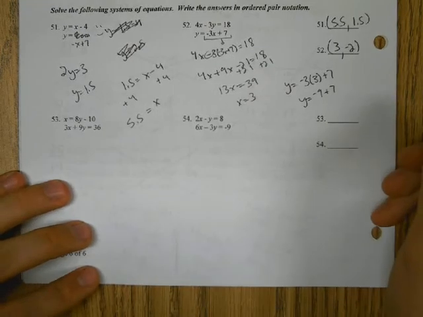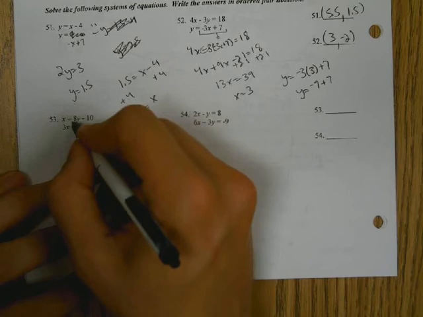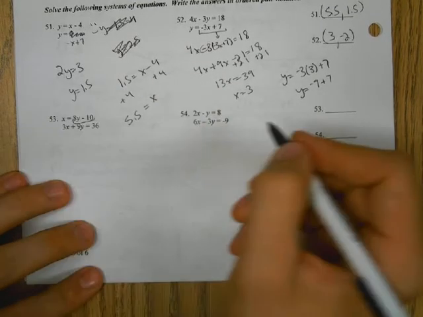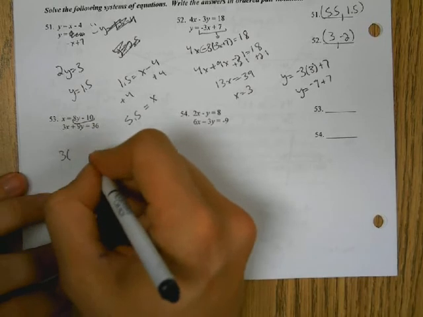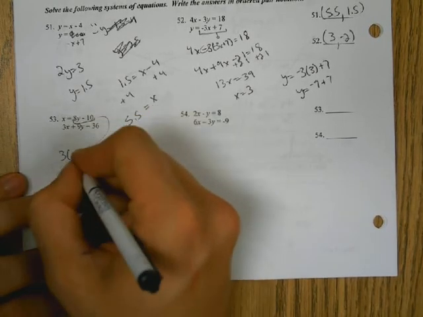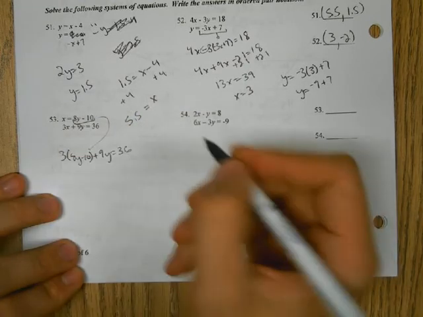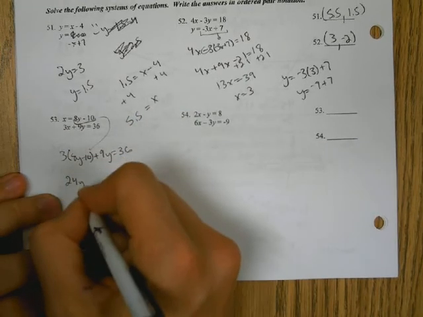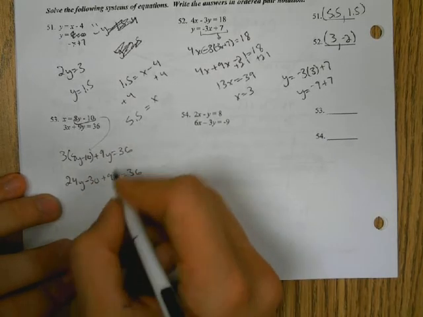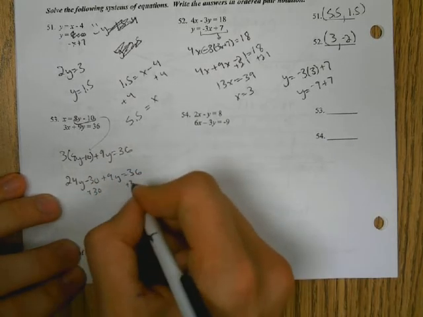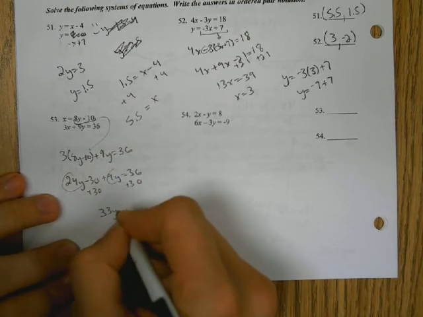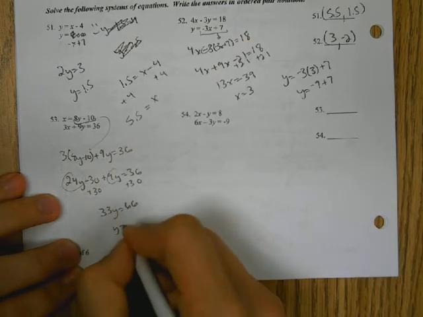All right, this last set, again, looking for the easiest way to do it. I've got a substitution set up ready to go. So I'm going to dump that in there for x. 3x plus 9y is equal to 36, and I've got this value to substitute in for x. 8y minus 10. So I've got 24y minus 30 plus 9y is equal to 36. Add the 30 to both sides. Combine my like terms, and I'll get 33y is equal to 66. So y is going to be equal to 2.